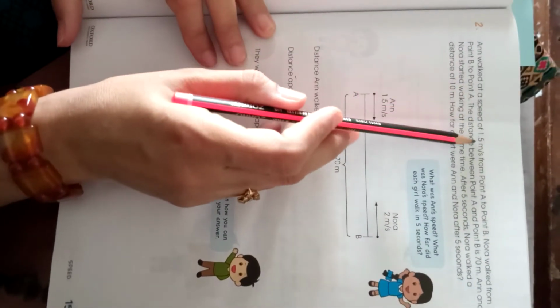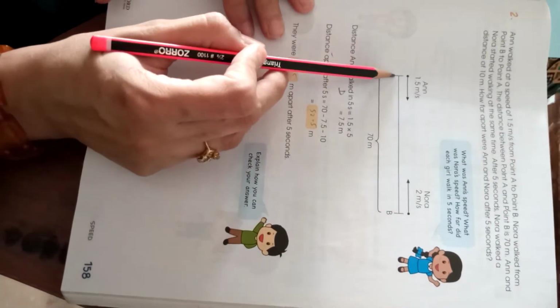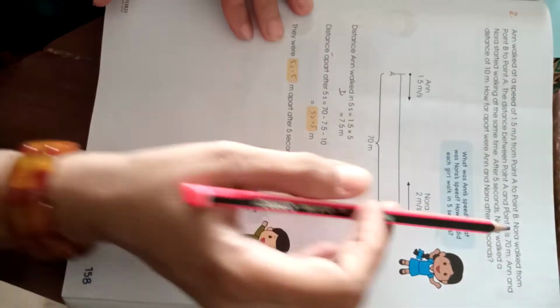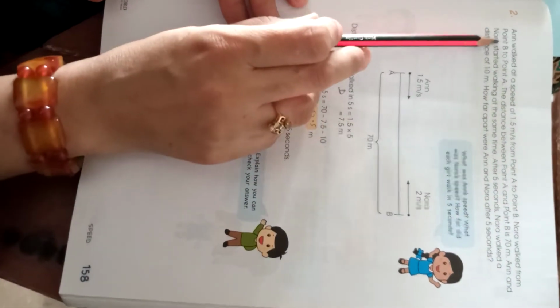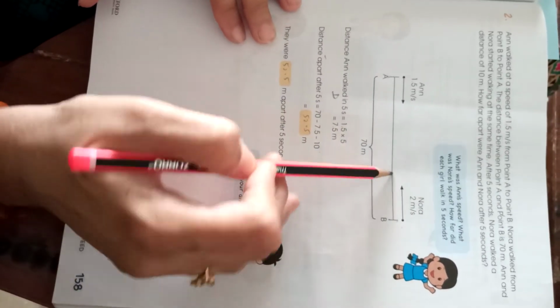Alright, now come to the next question, question number 2, which is also very simple and easy. N walked at a speed of 1.5 meter per second from point A to point B. Here they are mentioning point A and point B. Noora walked from point B to point A. Here Noora is walking from B to A side.